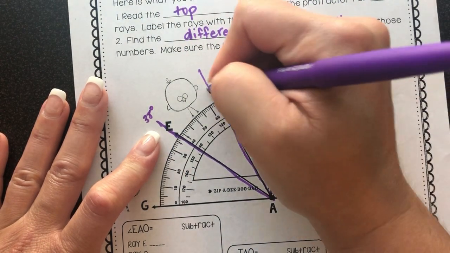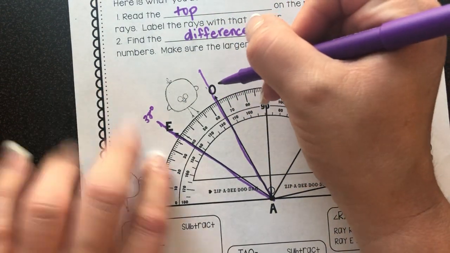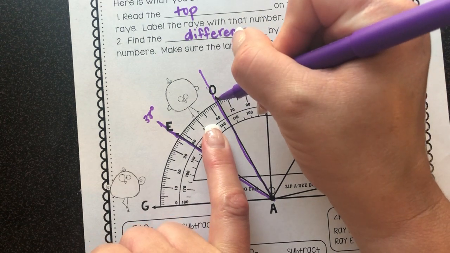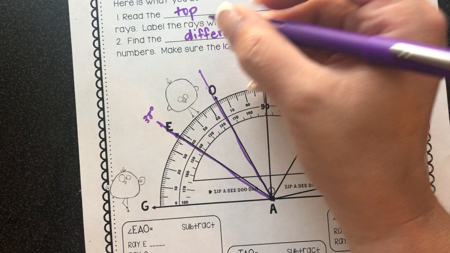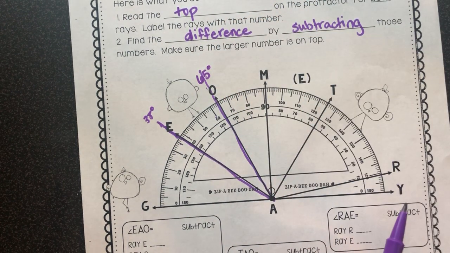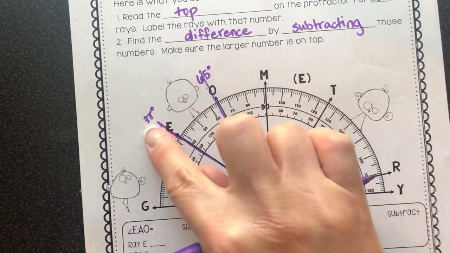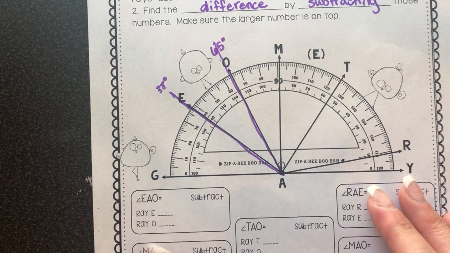Now let's go over here and see where O is. O is right on 65 degrees. It's halfway between 60 and 70. So now I'm just going to take those two numbers and find the difference, or subtract.